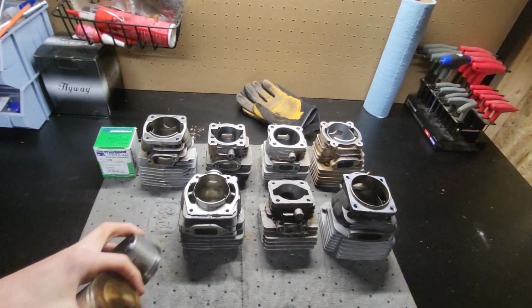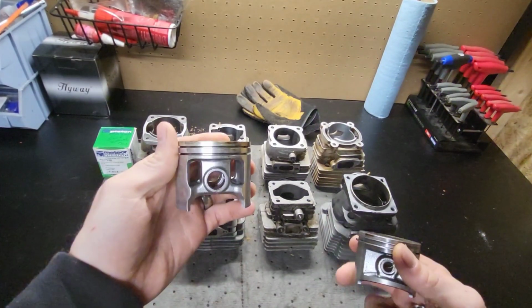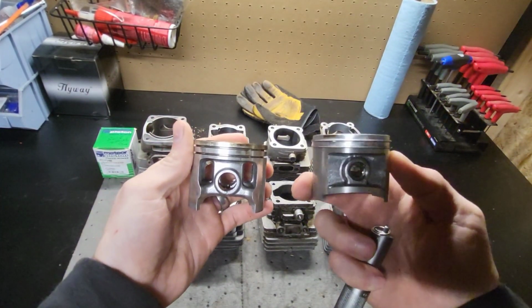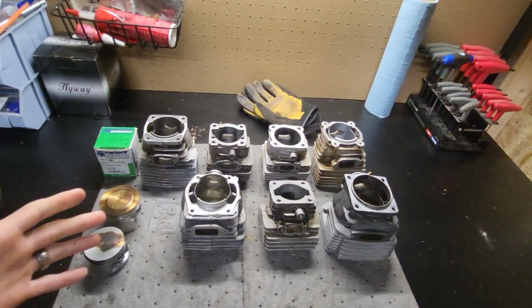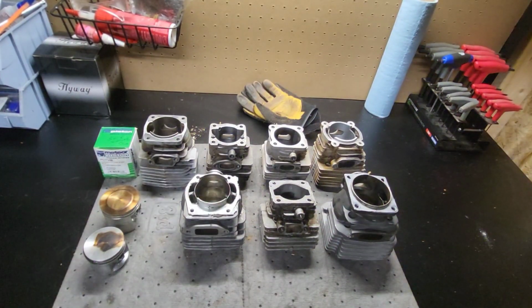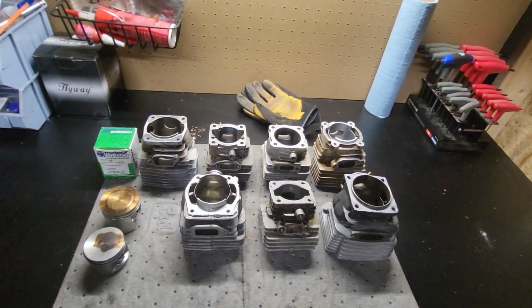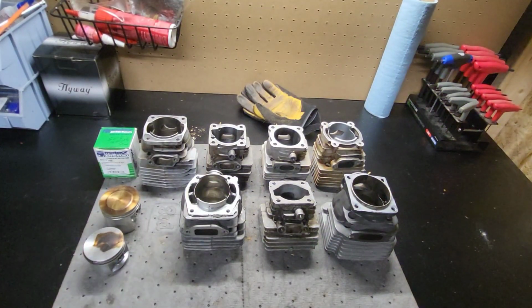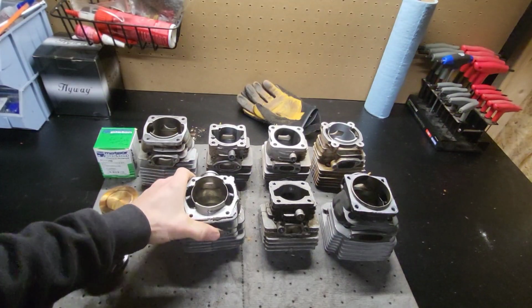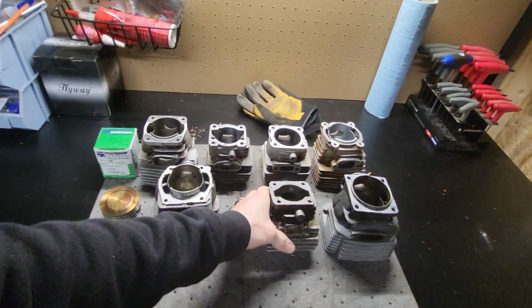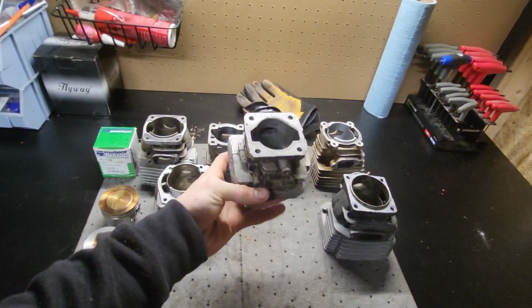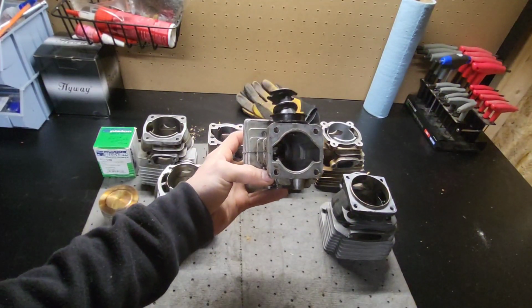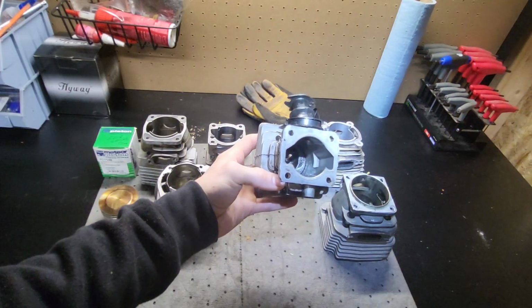But windowed piston, non-windowed piston. Cylinders. Let's go with open port to start with. This is a Poland 2.8 cylinder. I'm going to just grab a light to make this a little easier.